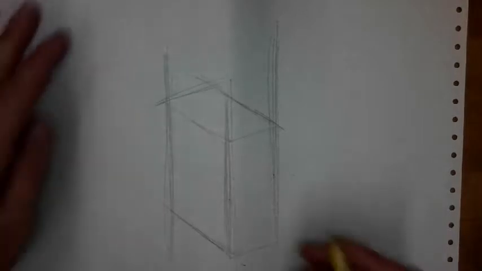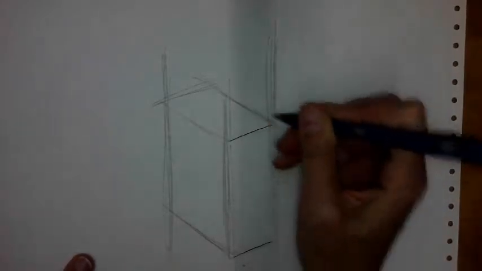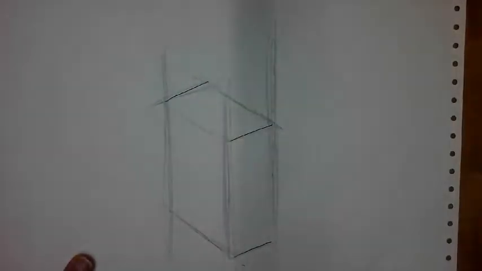And the way to do that is to know that there are lines that are parallel to each other. So this line and this line and this line are going to be parallel to each other. Okay.